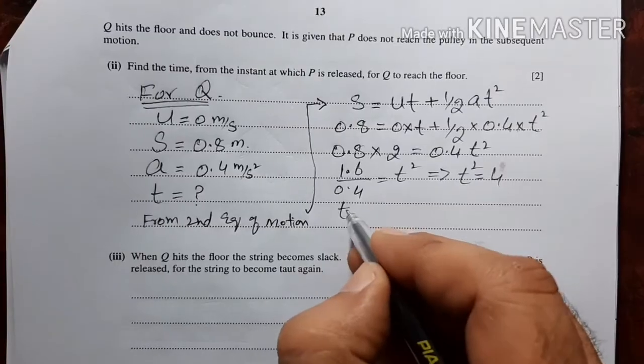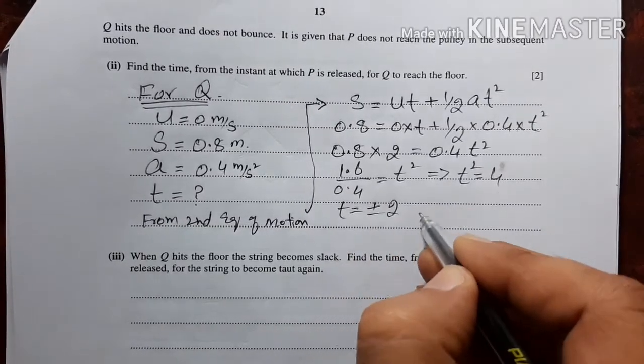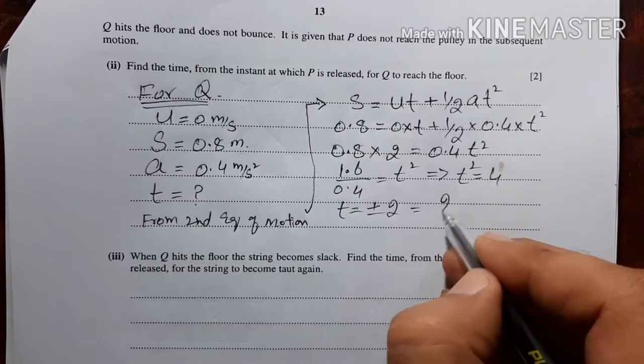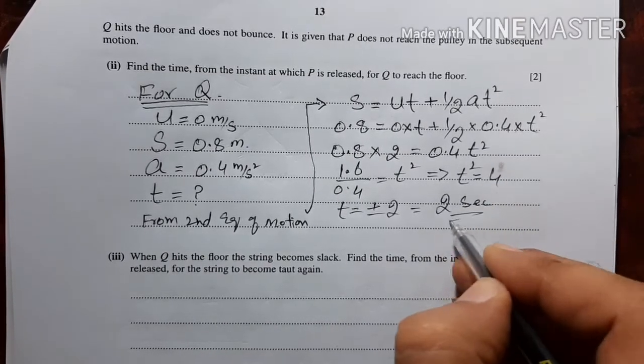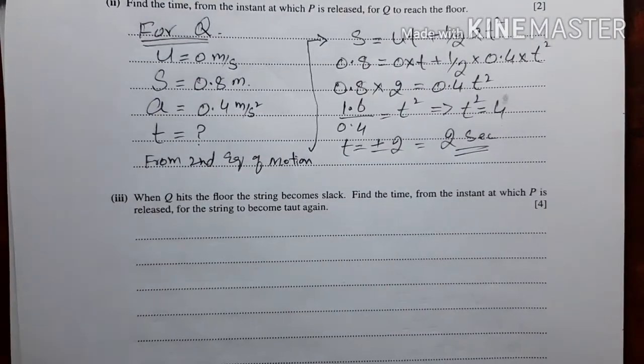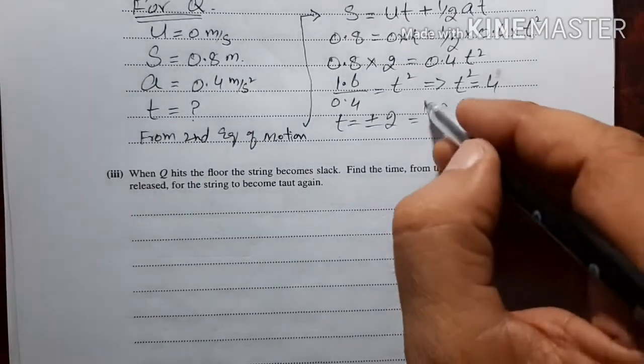Therefore, t will be plus minus 2, but we'll reject the negative value. T cannot be negative, so 2 seconds is the time the particle takes to reach the ground. This is our answer.